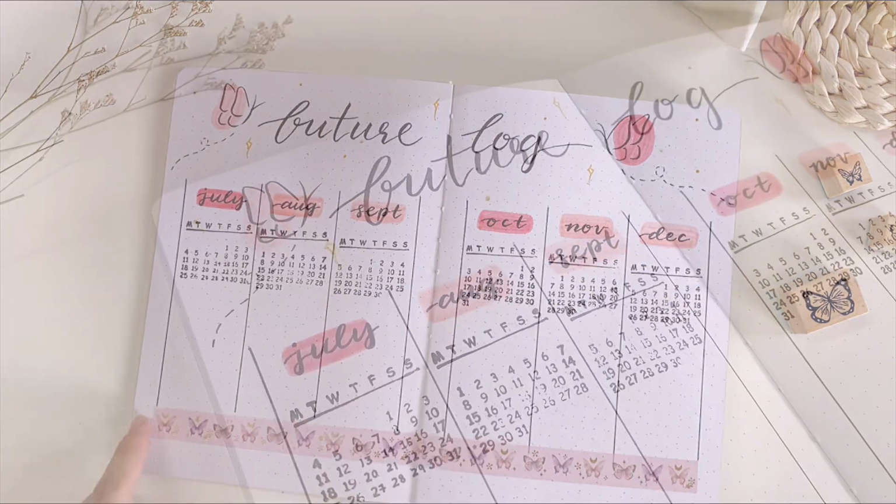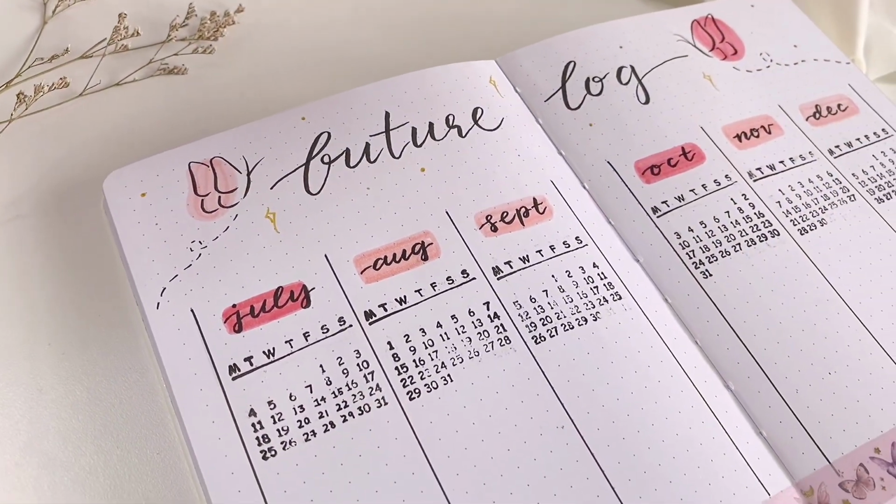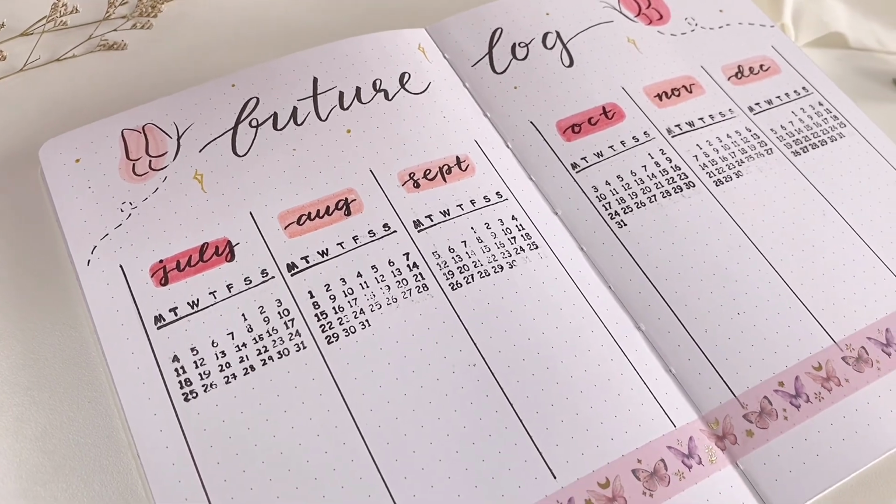And yeah, I also added a butterfly washi tape at the bottom, and I guess that's all for my future log.